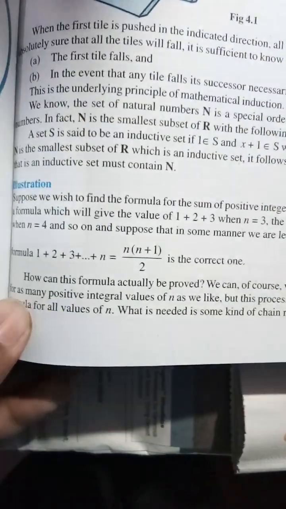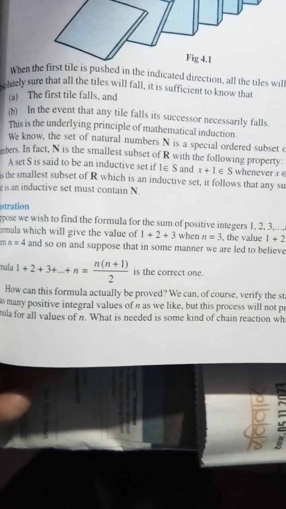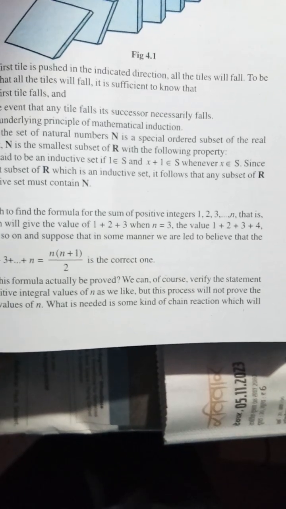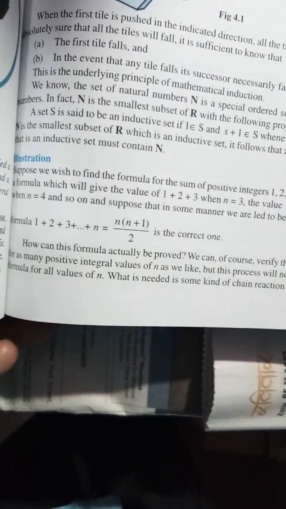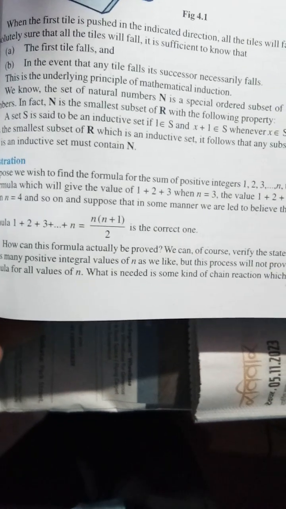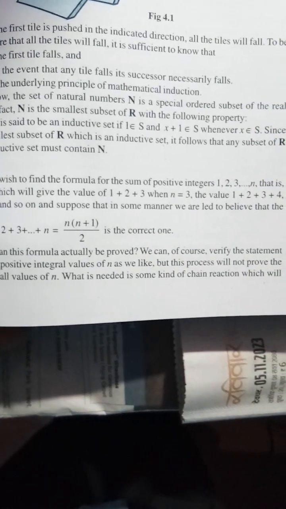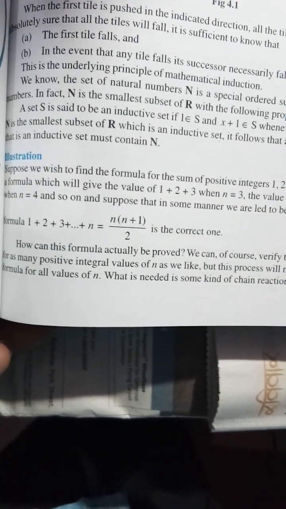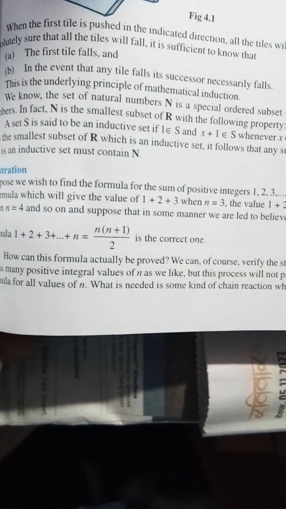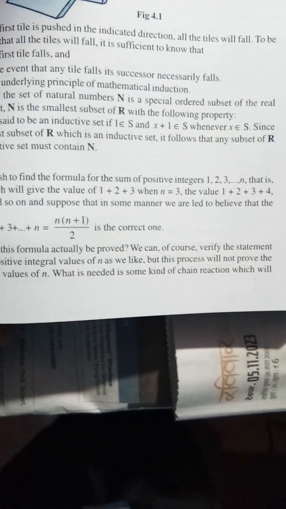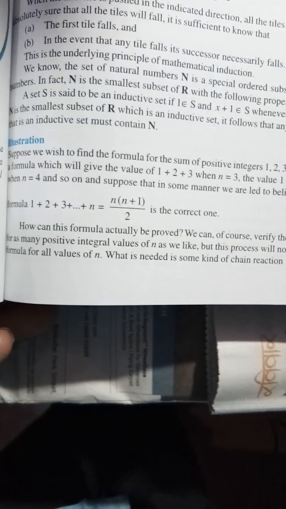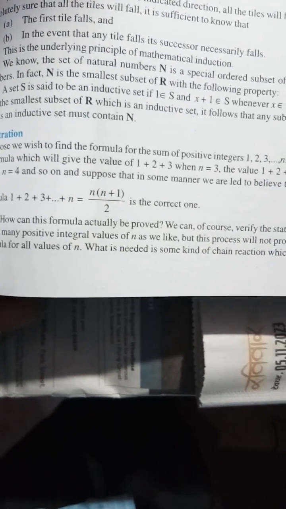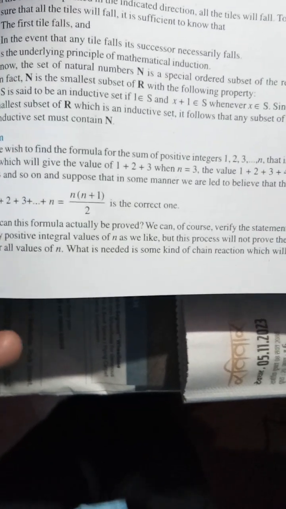Illustration: suppose we wish to find the formula for the sum of positive integers 1 to n, that is 1 + 2 + 3 + ... + n, a formula which will give the value of 1 + 2 + 3 when n is equal to 3, the value 1 + 2 + 3 + 4 when n is equal to 4, and so on. And suppose that in some manner we are led to believe that the formula 1 + 2 + 3 + ... + n = n(n + 1)/2 is the correct one.